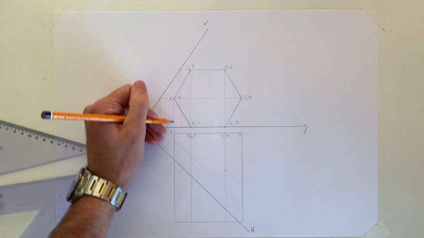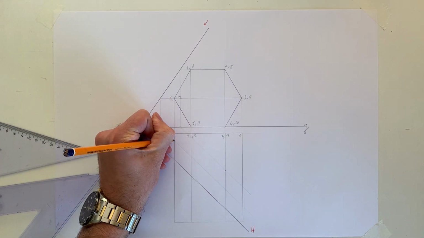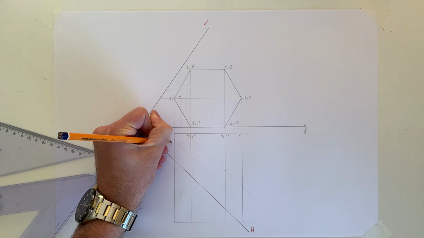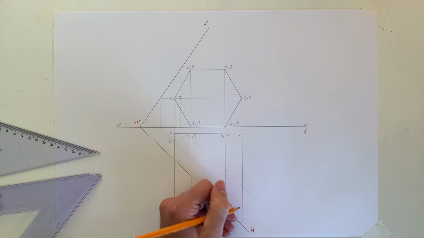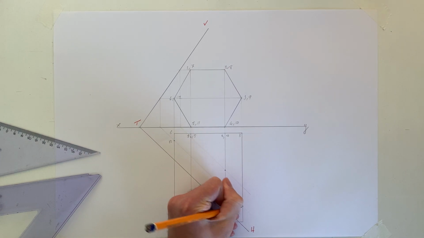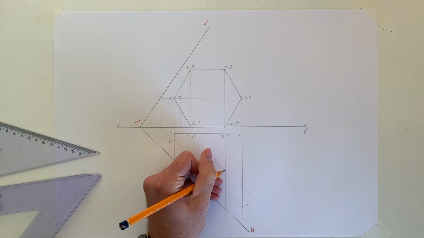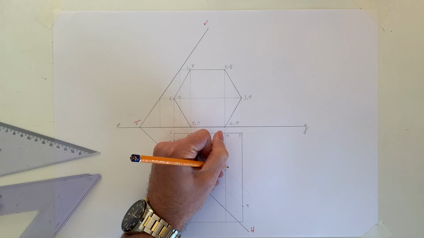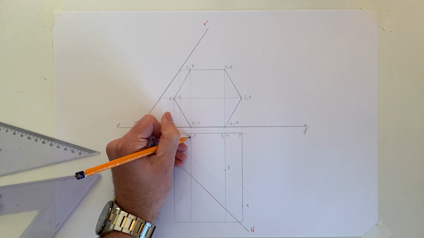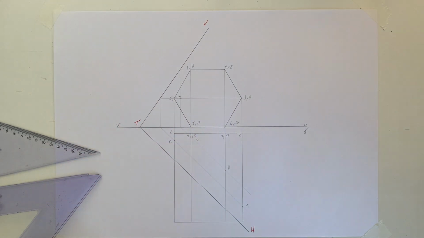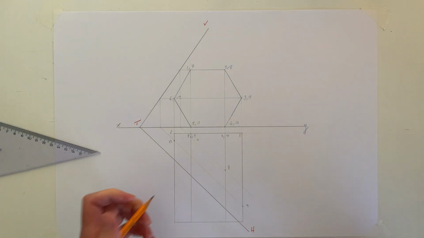Again, where they drop down, that's where they'll intersect, so we'll be here for 12, and for 9 it's going to intersect here. It's supposed to be 8, and this was supposed to be 7.